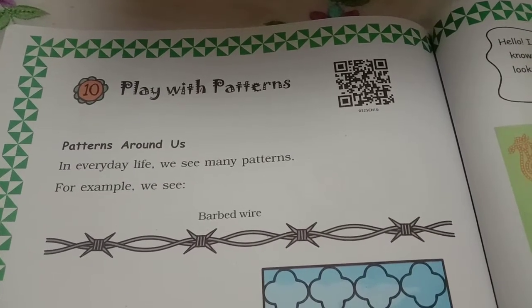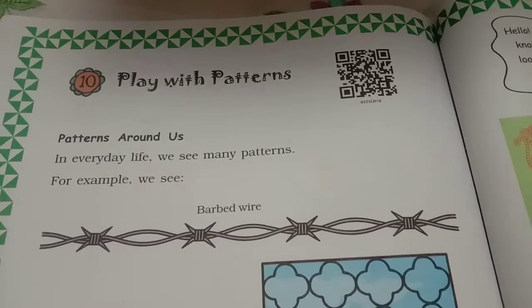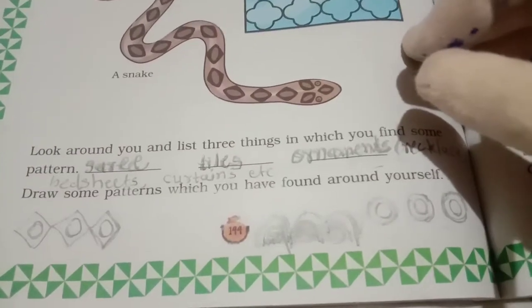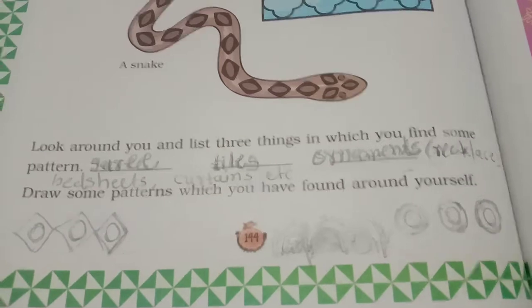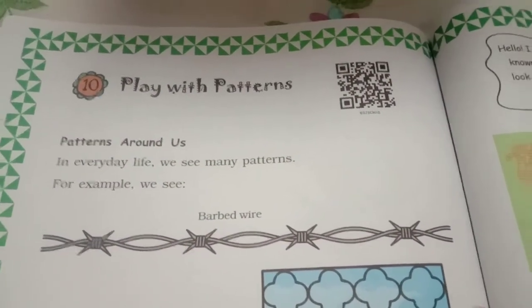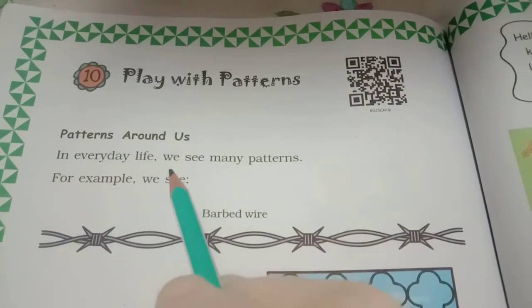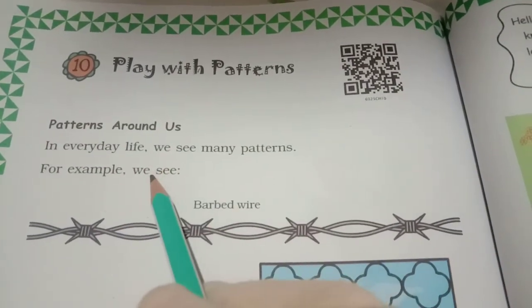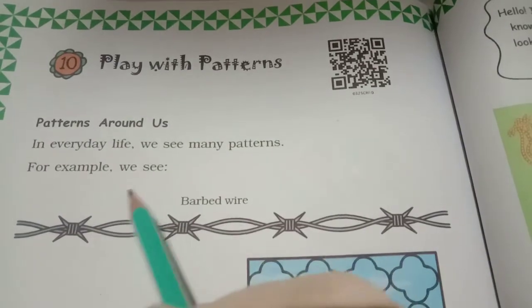Of Maths subject in Maths textbook page number 144. Today I am going to teach you Play with Patterns. So children, look at here, patterns around us. In everyday life, we see many patterns. For example, we see barbed wire.